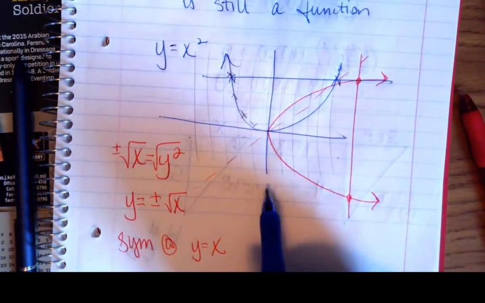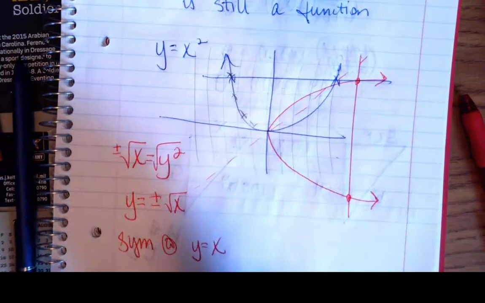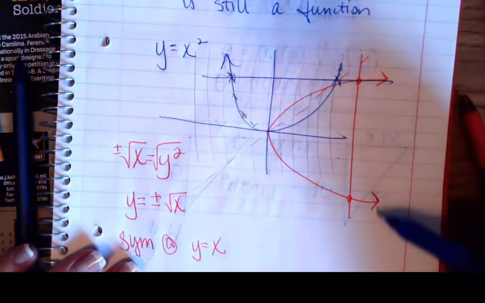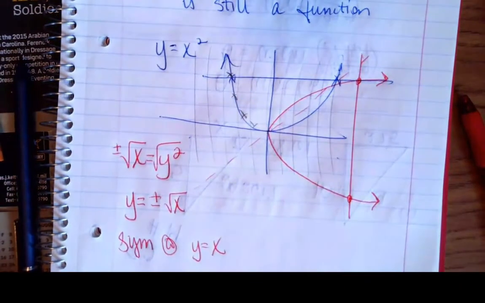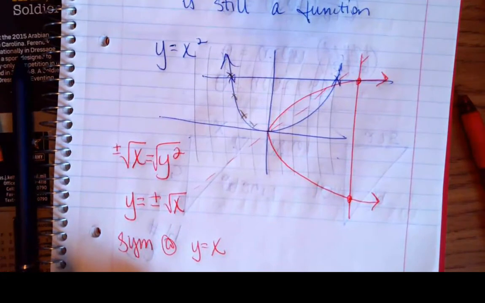You passed the vertical line test. But your inverse is not a function because it fails the horizontal line test, which is this vertical red line on the rotated red part. So that is your basic quick review.